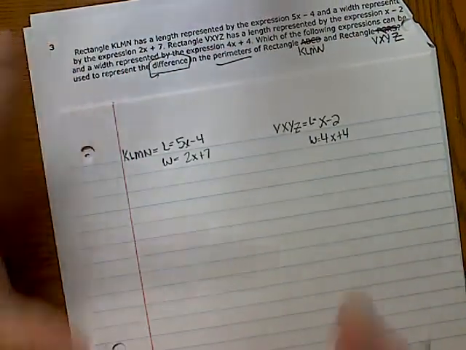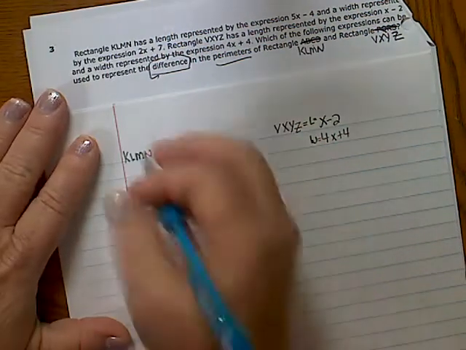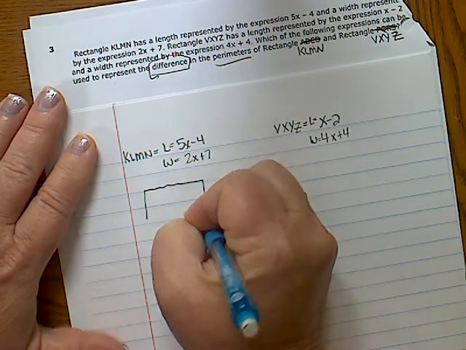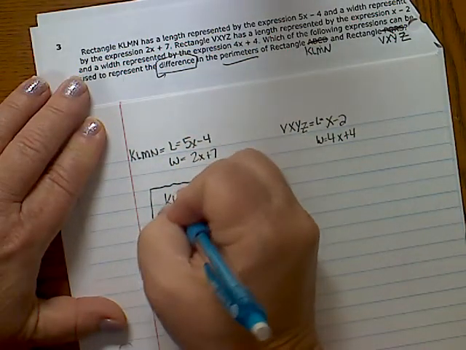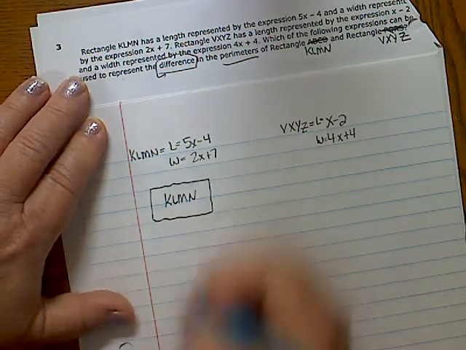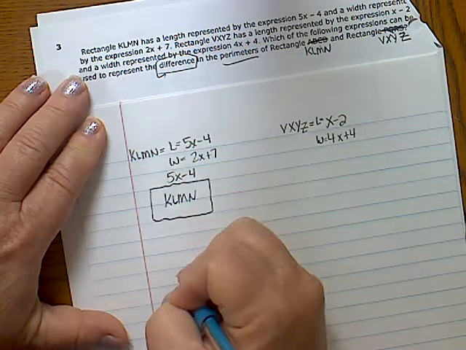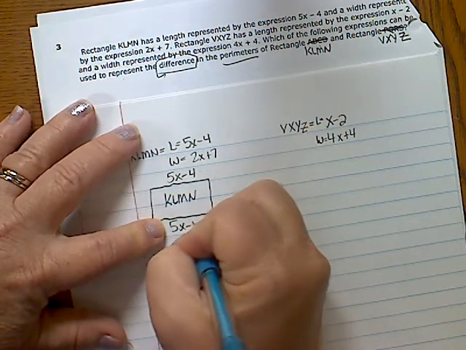So, first off, if you have a shape, a room, whatever it might be, first thing you need to do, let's draw it. So it's a rectangle, and I don't draw pretty. It doesn't matter about that. KLMN, okay? And I'm going to put my length, 5x minus 4. If this side is 5x minus 4, this side is 5x minus 4.